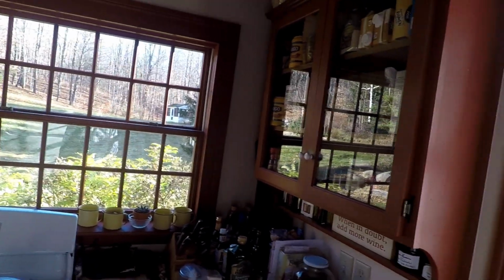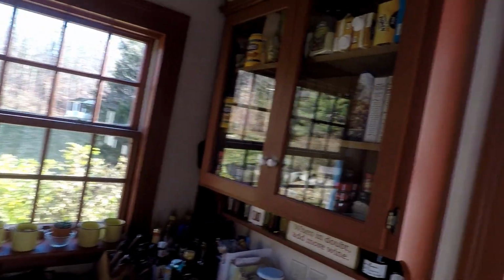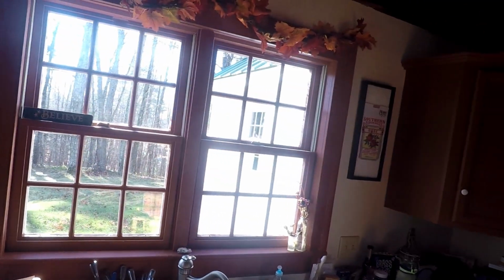Okay, so there's the view inside of the kitchen. Sorry for spinning you around there. Don't get too dizzy and throw up on the monitor. That's why I'm in the kitchen. I like to have my coffee out here. I fix my coffee and sip it out here and do some thinking about whatever project I'm working on.